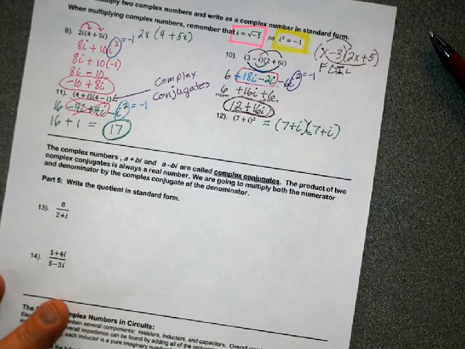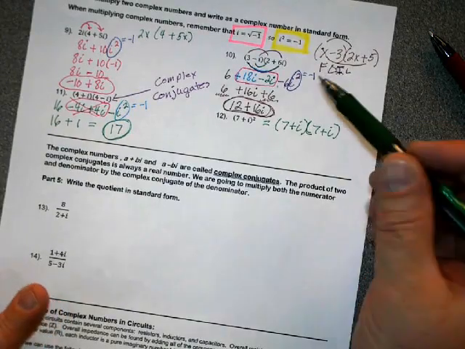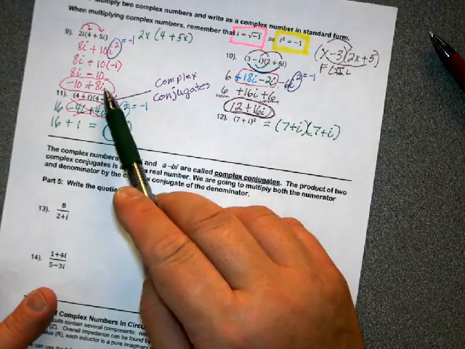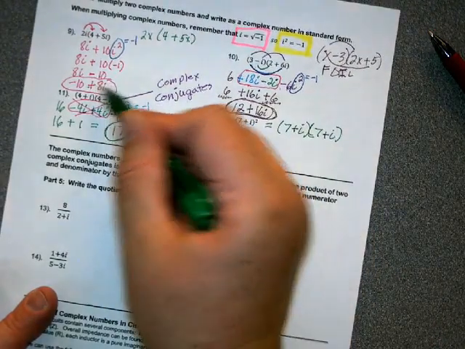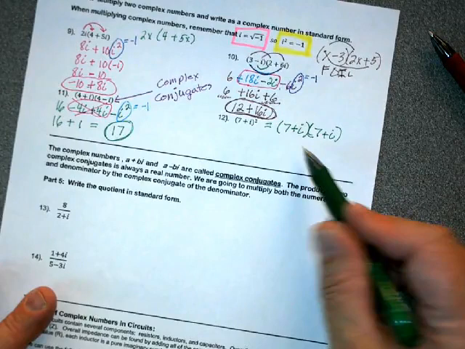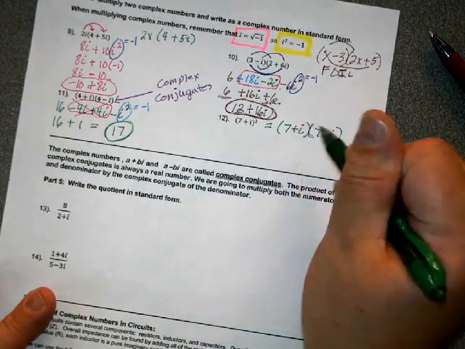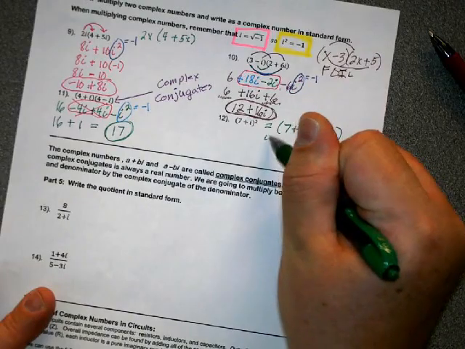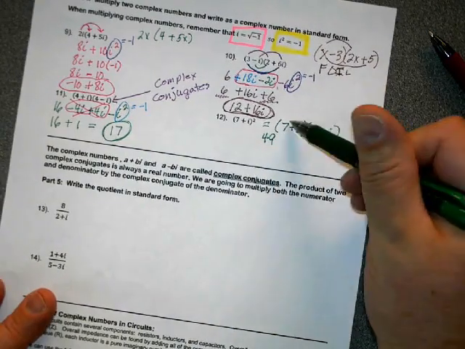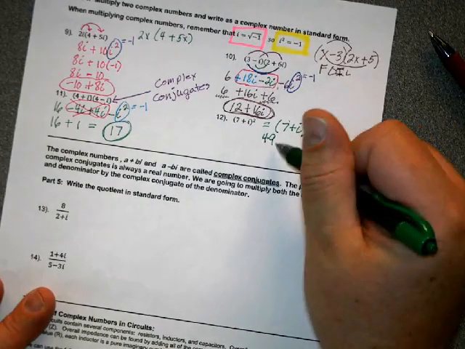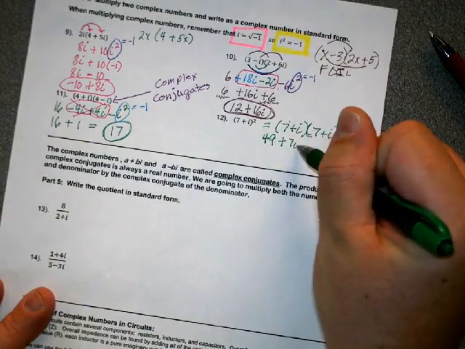You can't just multiply each term, because they're two terms, you have to FOIL it. So, 7 times 7 is 49. Outer, 7i. Inner, plus 7i.